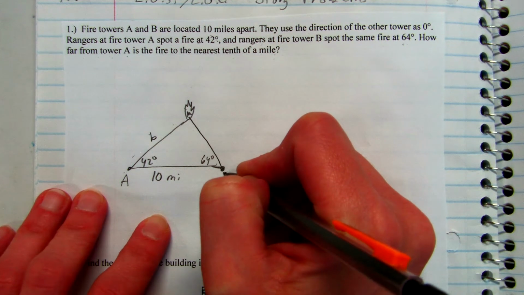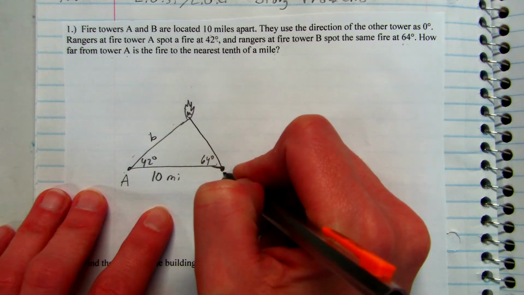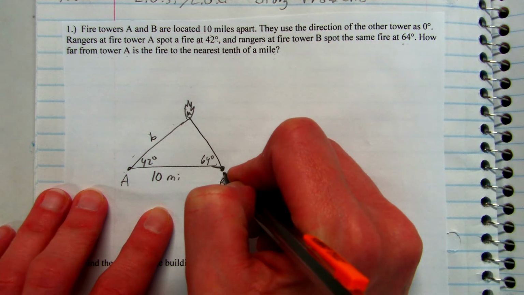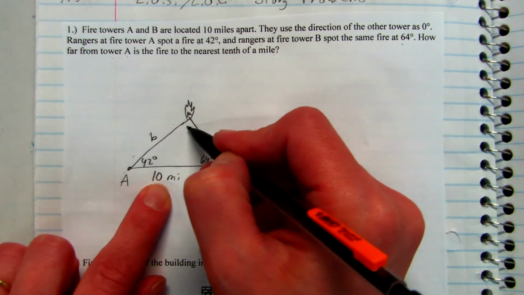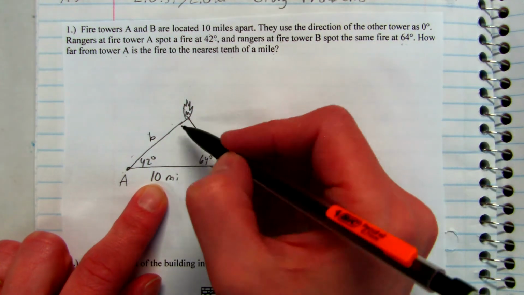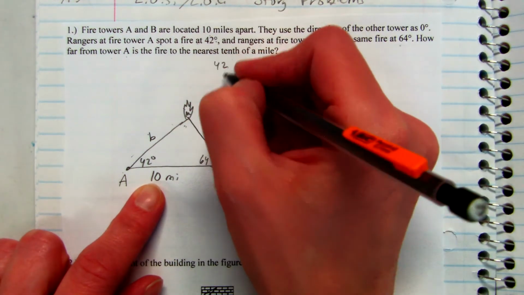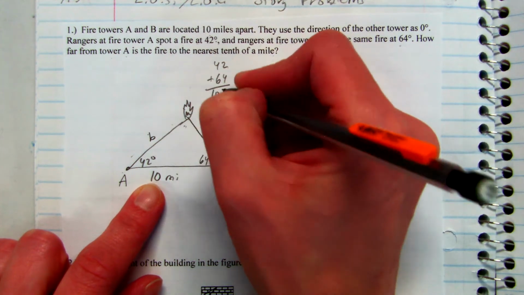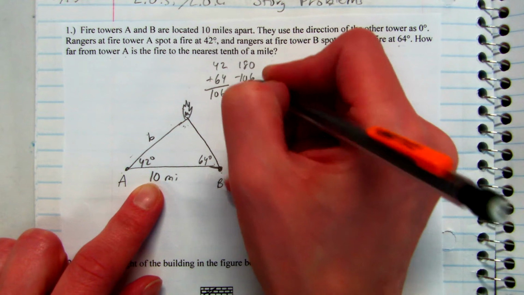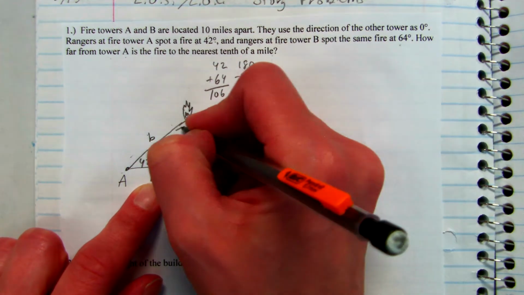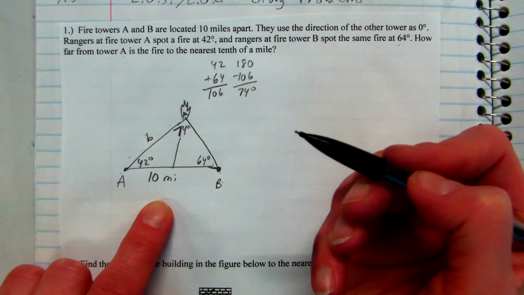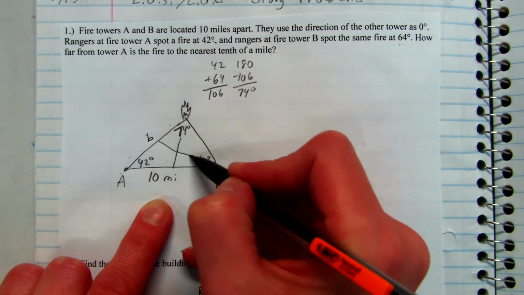So what we want to do first is see if you can set up the law of sines. We could if we knew what this angle was to go with 10. So let's find this angle really quick. So we're going to add up 42 and 64, the angles we have so far. That's 106. Triangles add up to 180. So take 180 minus 106 and you get 74 degrees. So over here is 74 degrees. That is across from the 10. And then I want to know b, which is across from the 64.